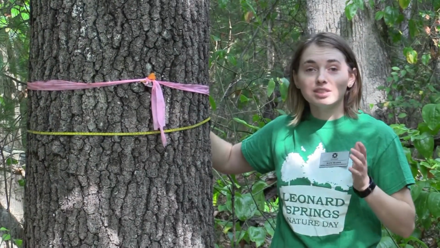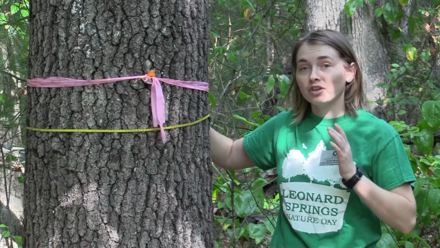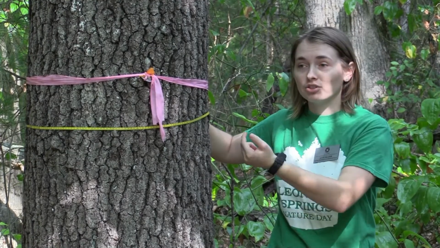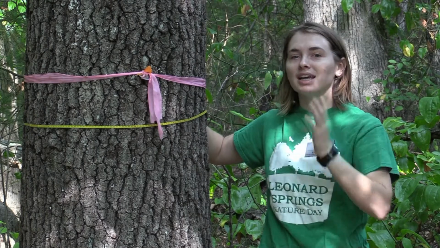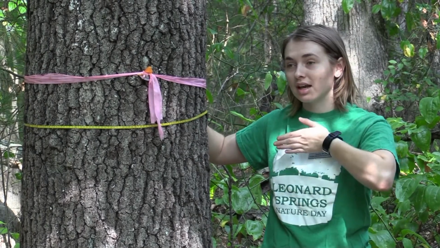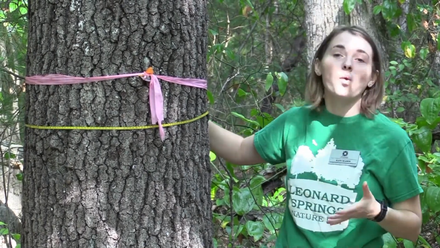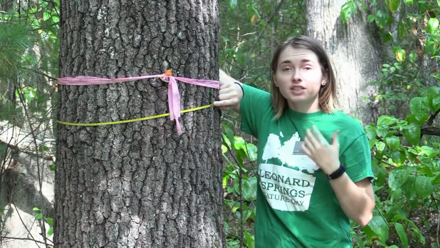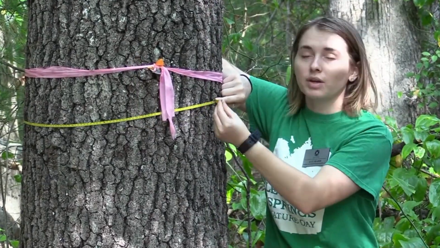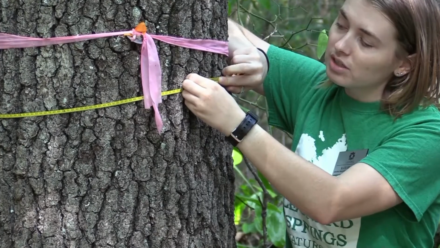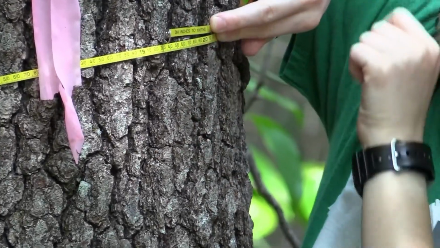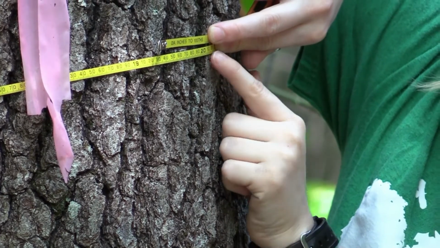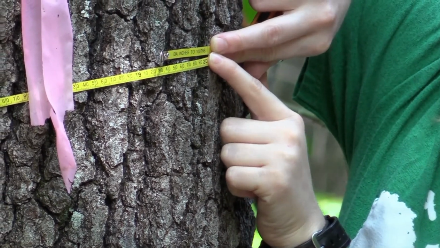Make sure you're using the side of the tape that will convert the circumference of the tree, the measurement all the way around the tree, to the diameter of the tree, which is how far across the tree is or how wide it is. For this measuring tape, instead of going from the very end, you're going to be going from the line that's right here, where that starts.